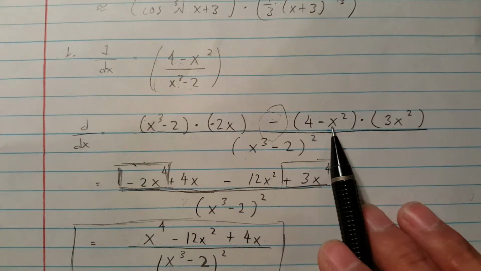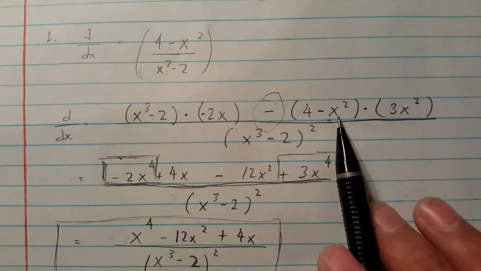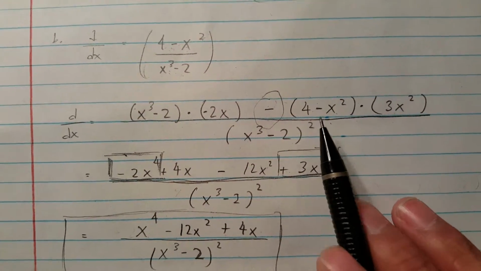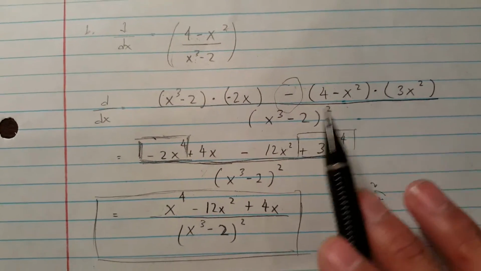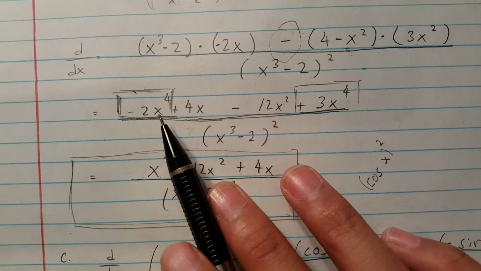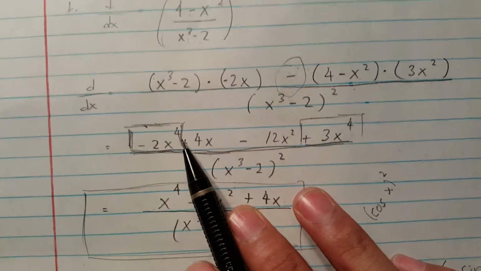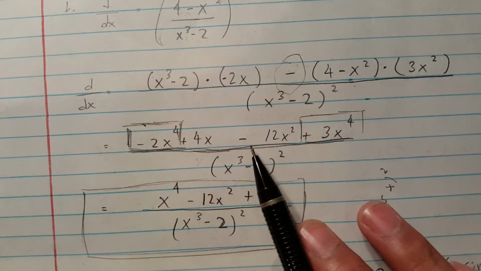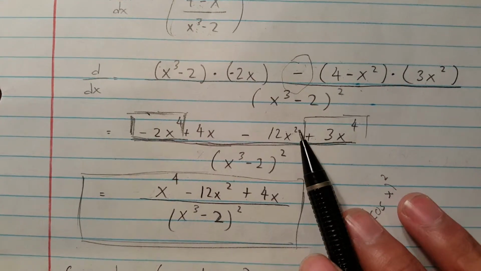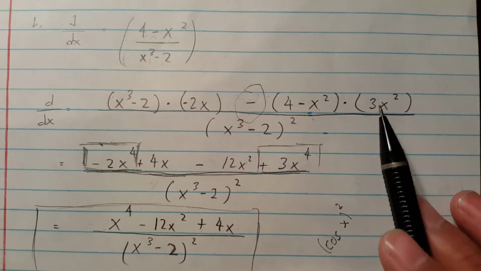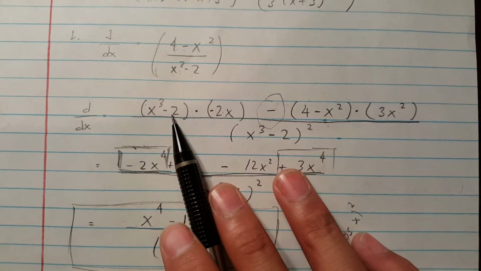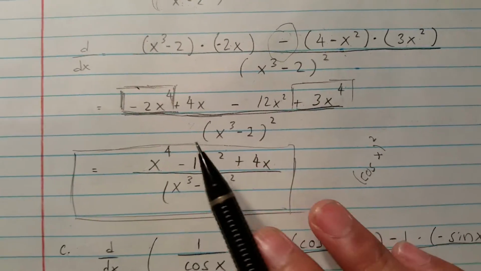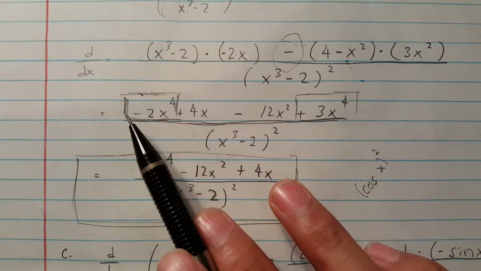Now, technically, this is correct, but we want to simplify this because we like it better when it's nice and simplified. So this one is negative 2x to the 4th plus 4x minus 12x squared plus 3x to the 4th, because I just distributed these numbers. After doing that, I want to combine my like terms.